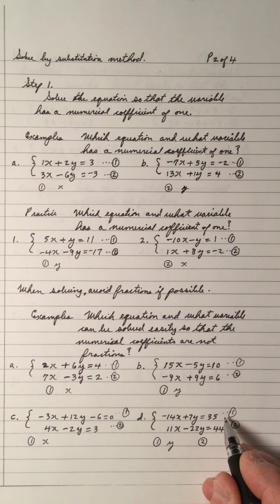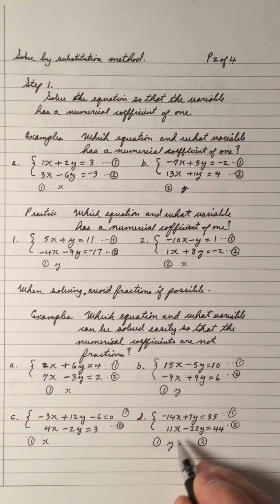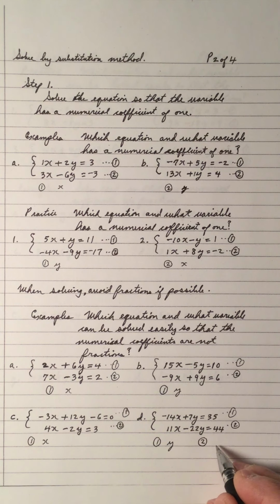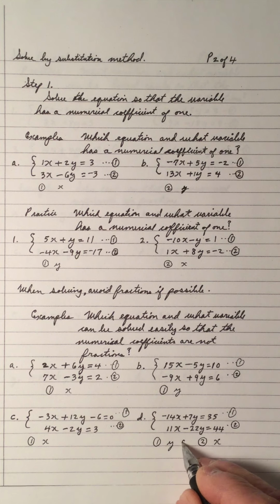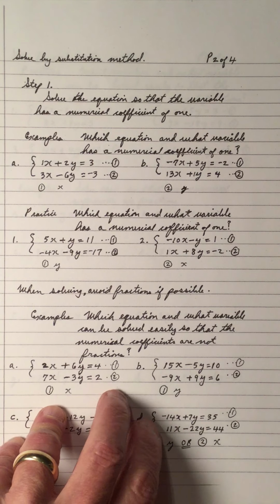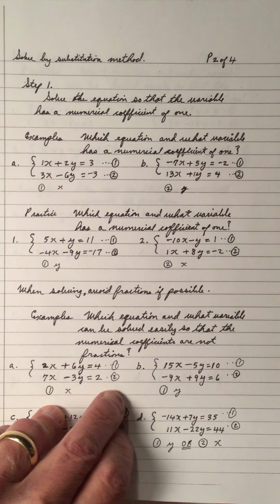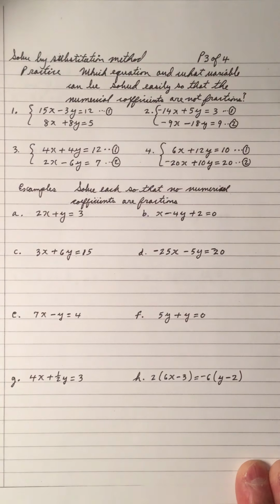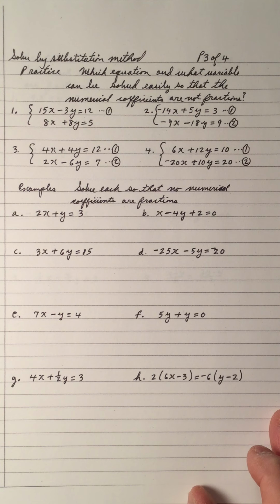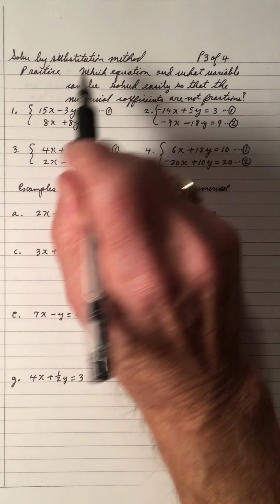So you could either pick number 1 for y or number 2 for x, your choice. It's an or, either or. You don't have to do both, but you could do either or. Let's continue. We're solving by substitution, and I'm trying to develop a pattern and to explain it so it'll make it easy. Solve by the substitution method.